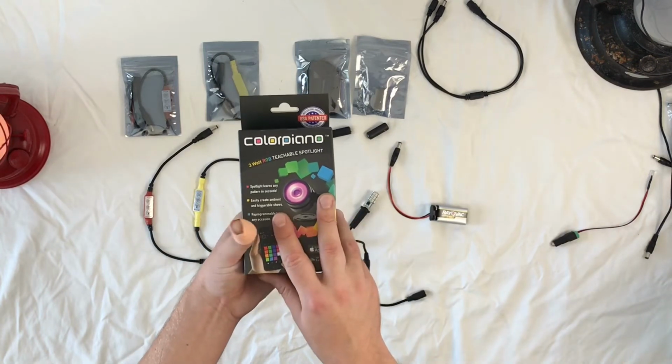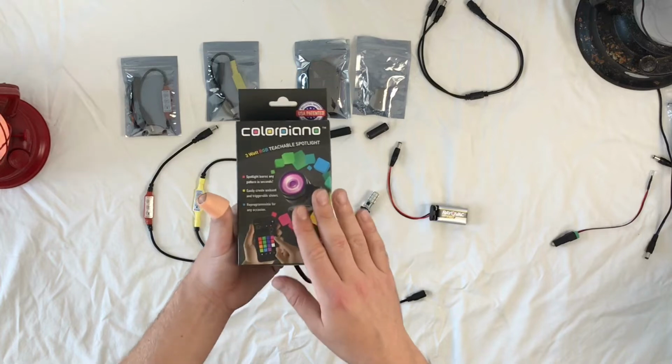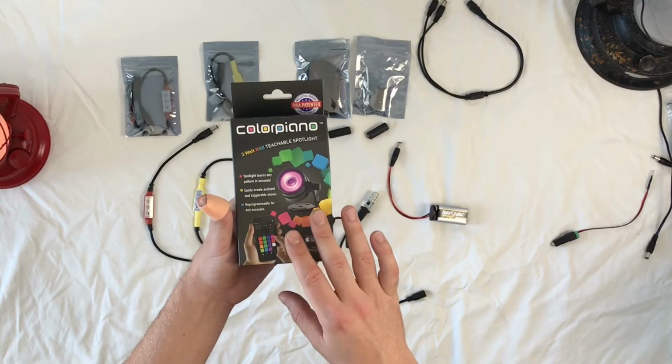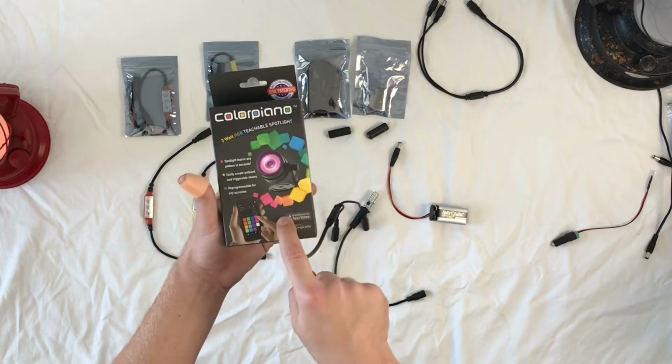These are a little bit more expensive. Sometimes you can find them on sale, but for the most part, they'll retail for about $39 or $49.99, and I purchased these from Fright Props.